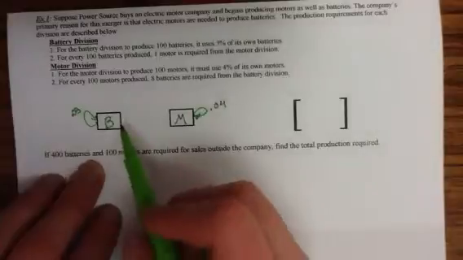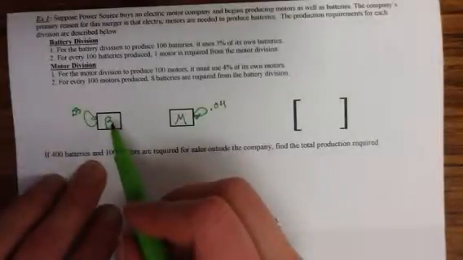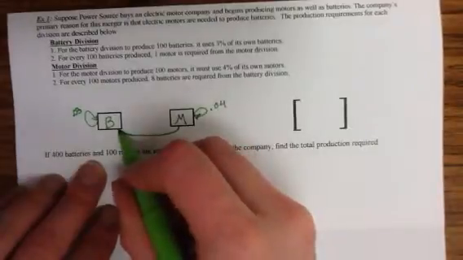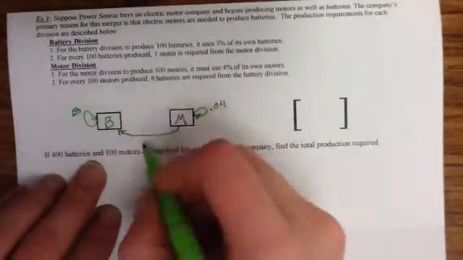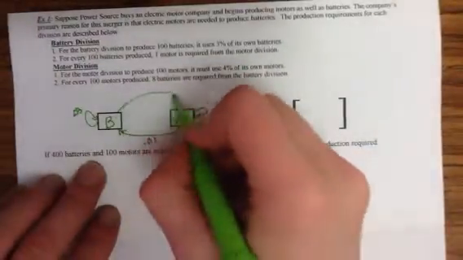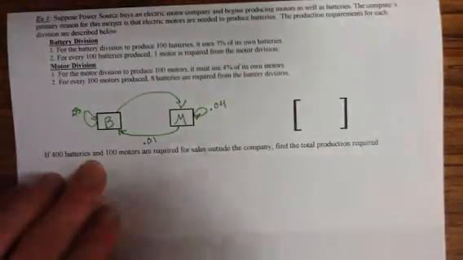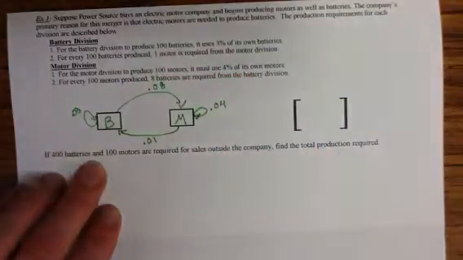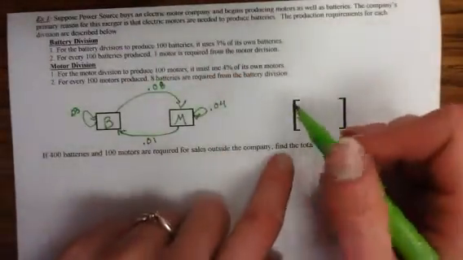So then for every 100 batteries produced, 1 motor is required. So we're going from motors to batteries, and that's going to be 1 out of 100, which is 1%, as a decimal is 0.01. And then from batteries to motors, we know from before is our 0.08, because that's 8 out of 100. And we transferred this into a matrix.